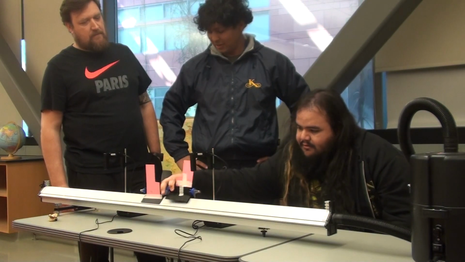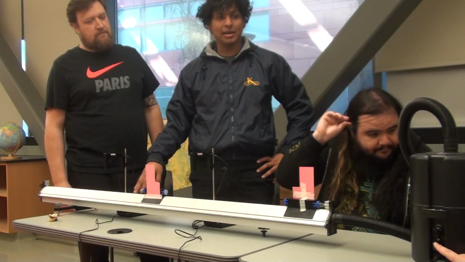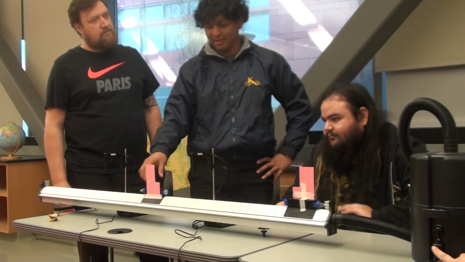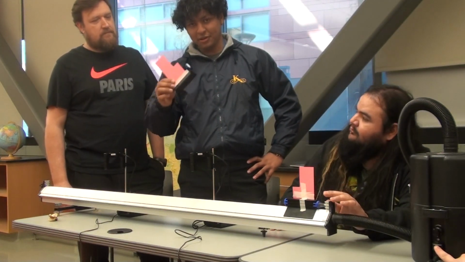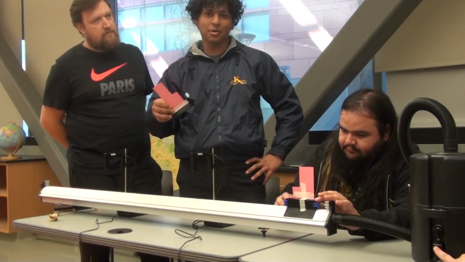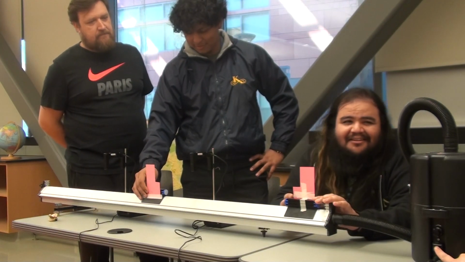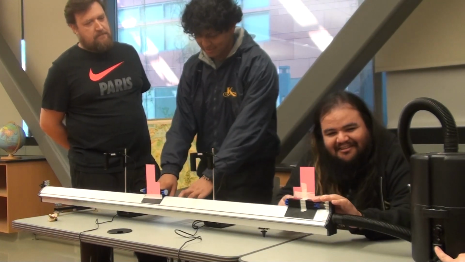Which means that if the final time is double the initial time, as soon as these two masses go through the second photo gate, they will be going slower. Okay? So this is going to be attempt 1 of many.